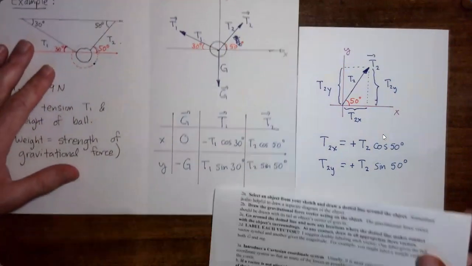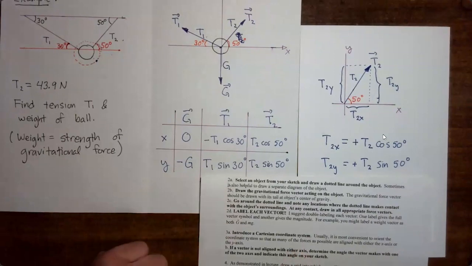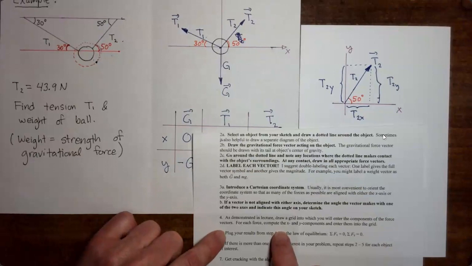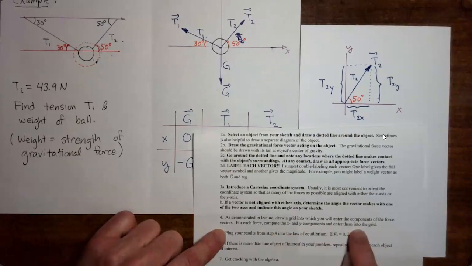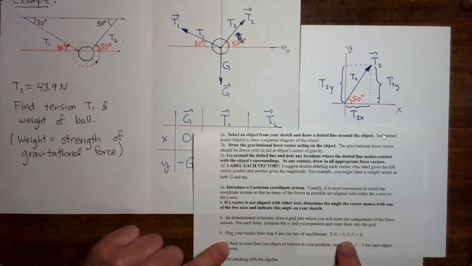Okay, so let's go back to the sheet. So we have now completed step 4, which says to create that grid and fill it out. Now we're going to go to step 5, which is to plug our results from step 4 into the first condition of equilibrium.